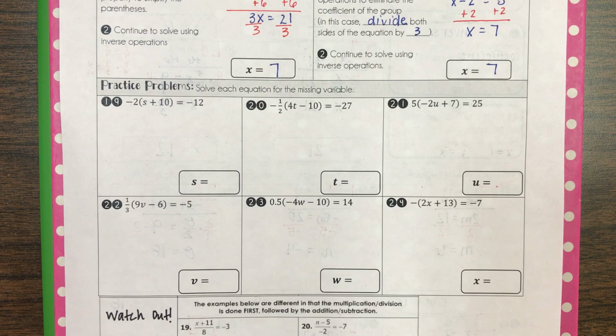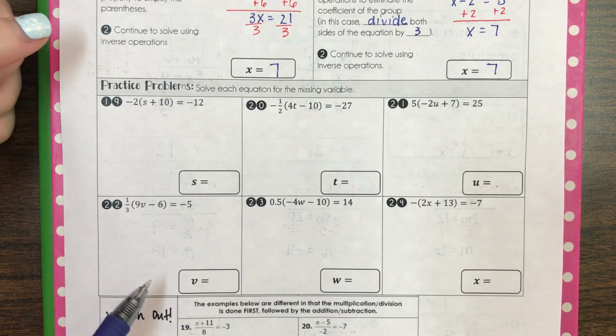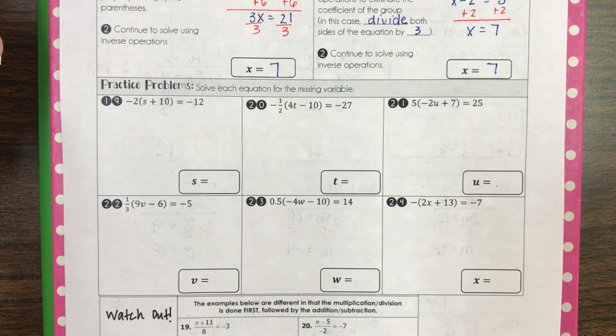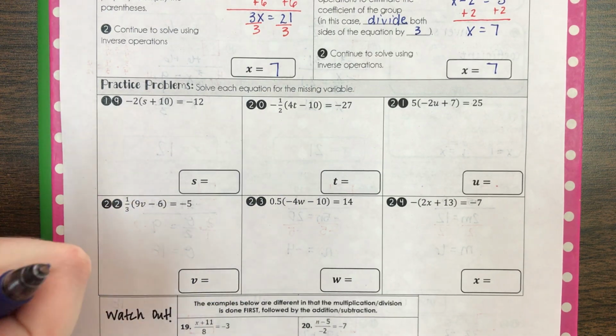So if you are feeling comfortable with these problems, you can go ahead and pause this video and give them a try. If you're not feeling quite comfortable yet, you can keep watching and following along, and if at one point you want to start trying them on your own, you can pause it, solve a few, try one out, and then check. All right, so on number 19, I am going to choose to do option 2 first, so that's what we're going to do.